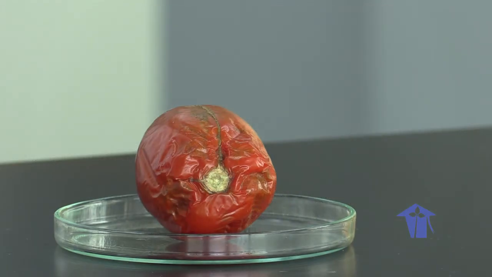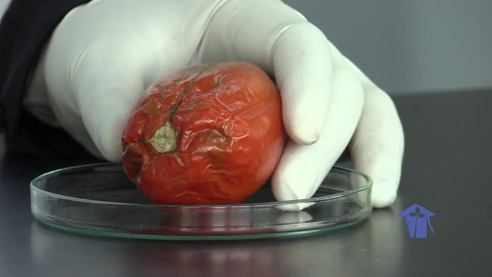In the first part of our lab, we will be looking at understanding the application of the scientific method to Koch's postulates, and we will be isolating the pathogen and looking at its signs and symptoms present on the diseased organism. So here we have our specimen.